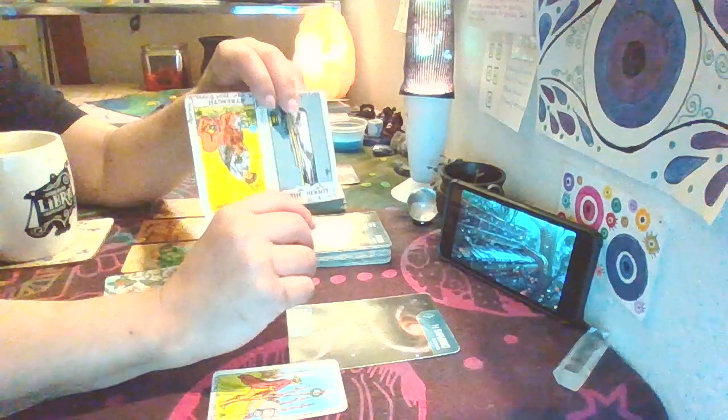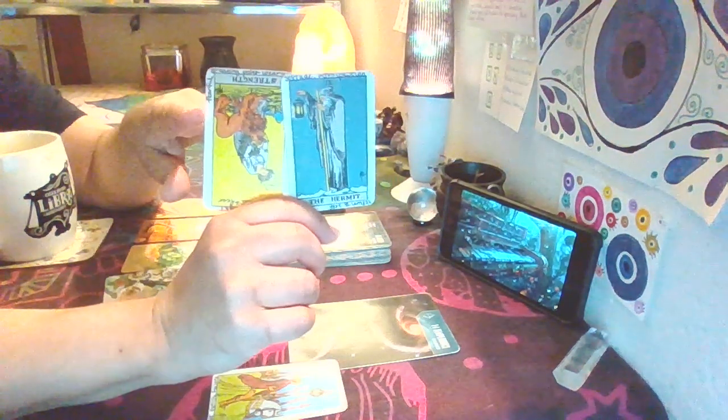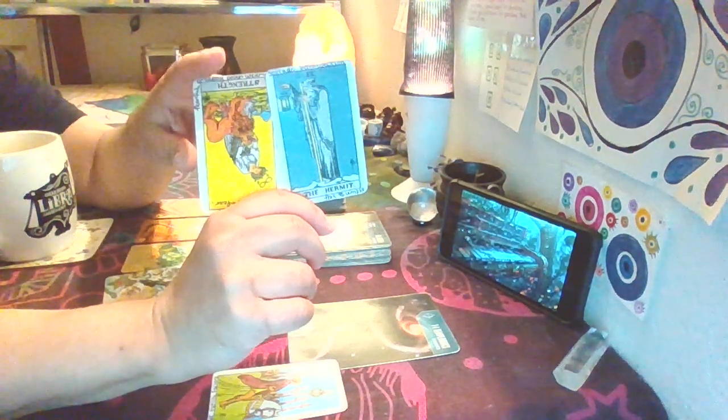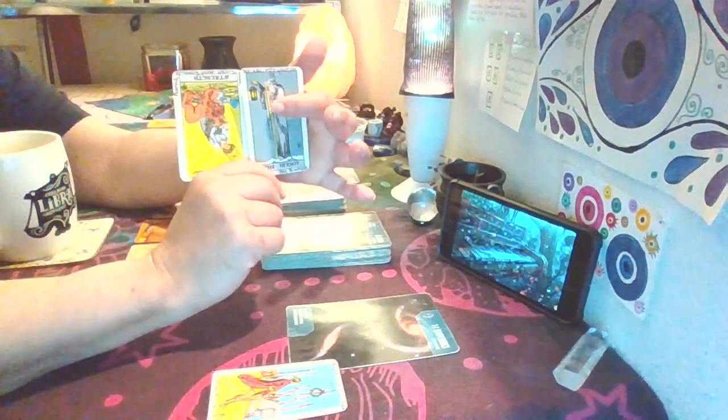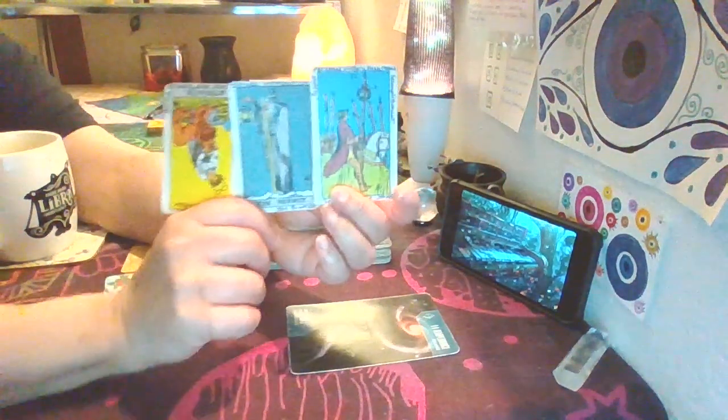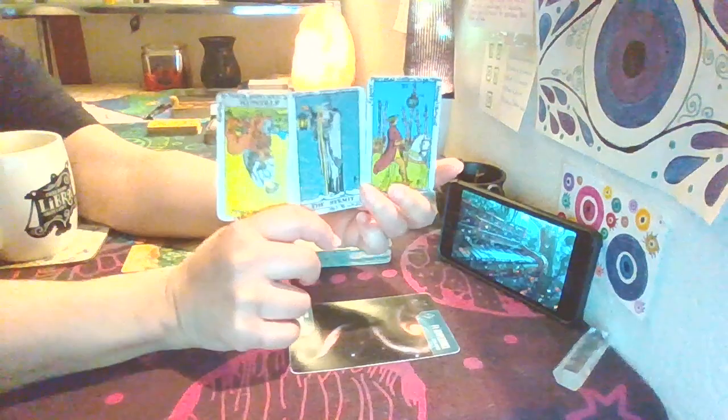It says here, if you can find peace in your solitude, you can regain your strength, right? Follow the light of the higher self when you're wrestling with this ego. And then right after that, you've got the Six of Wands, which is a personal victory.